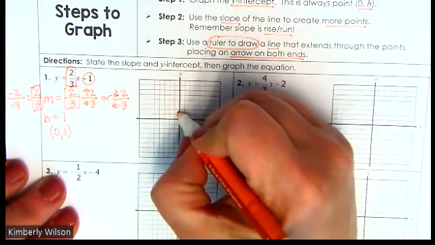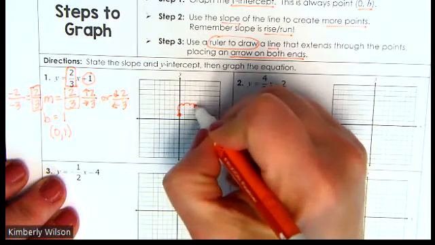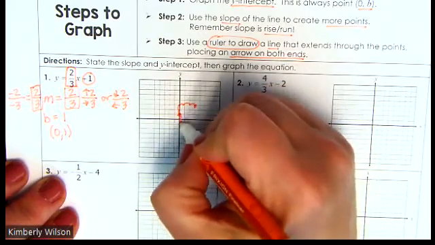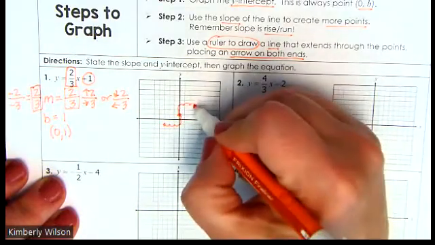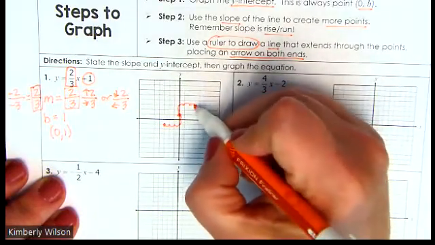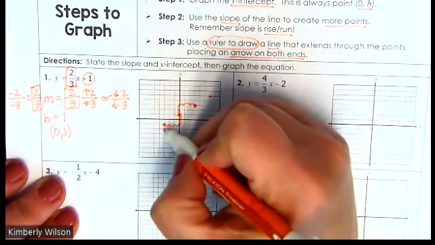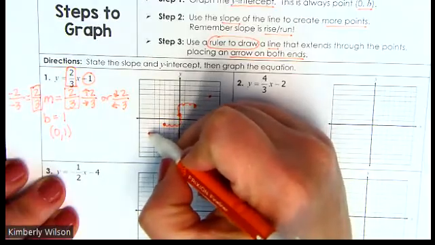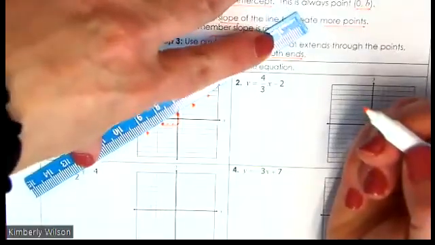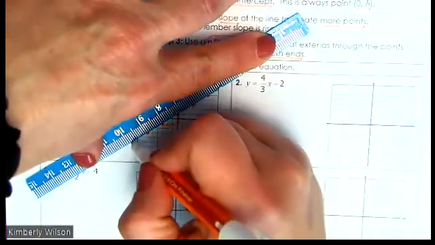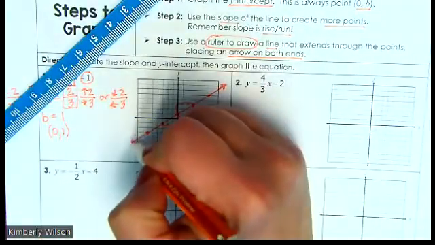All right, so now we use our slope. So I'm going to go up 2 to the right 3, and there's my next point. And I want to go in both directions, down 2 and to the left 3, and I plot. And I continue, I can do the loops, or I can just count it with my eyes. It's your choice. Down 2 to the left 3, and now we use our straight edge to connect the dots. Draw the line that goes all the way through the graph and put arrows at the end.